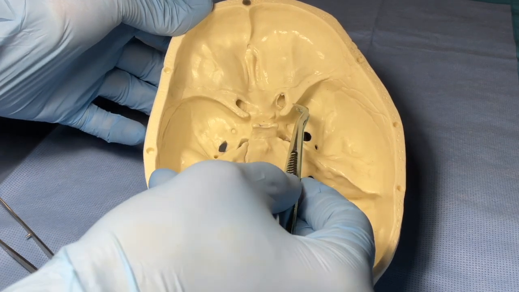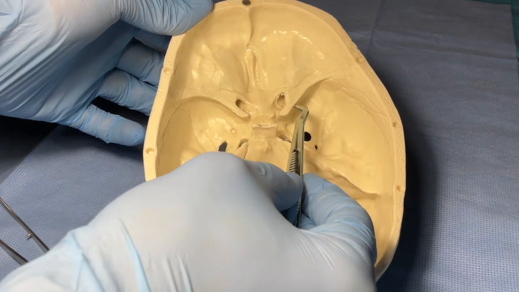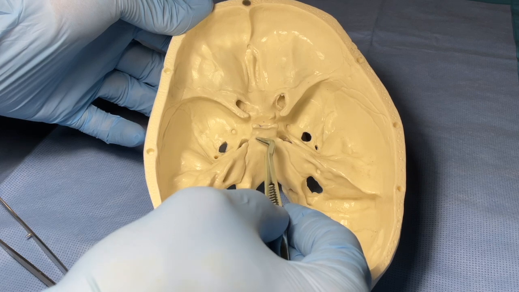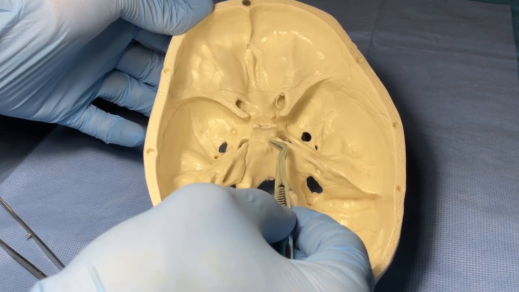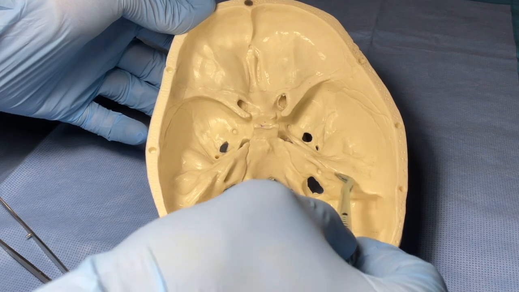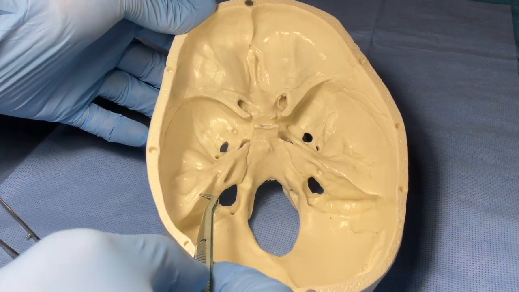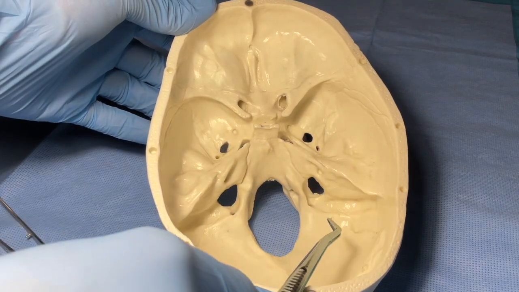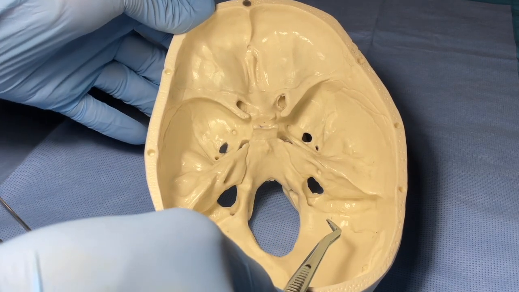We also have the posterior border of the clinoid process, and right around here we have the dorsum sellae of the sphenoid bone, along with the superior borders of the petrous parts of the temporal bone, separating the middle cranial fossa from the posterior cranial fossa, respectively.